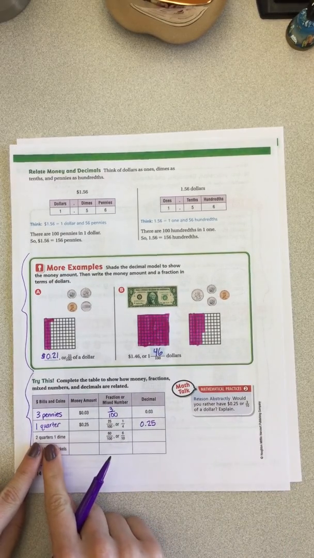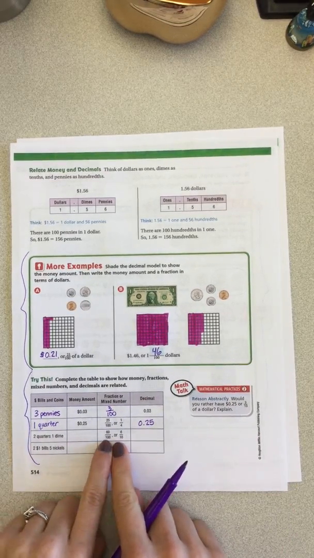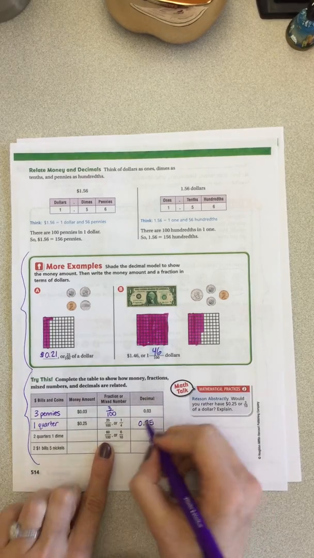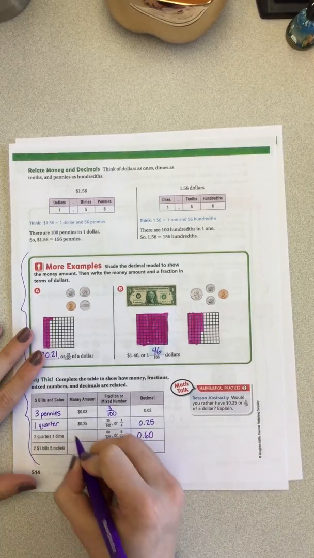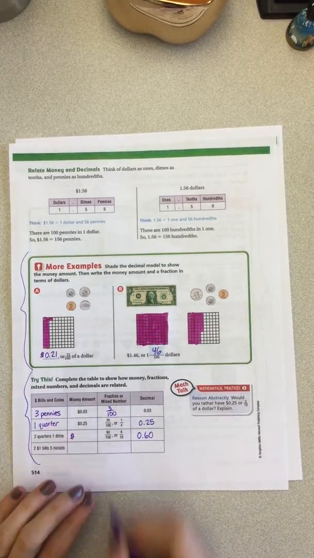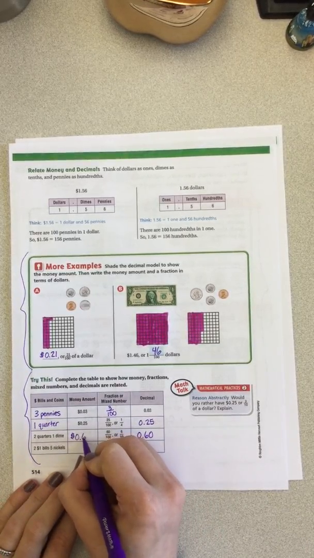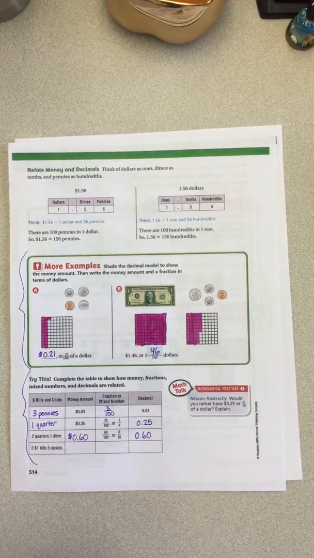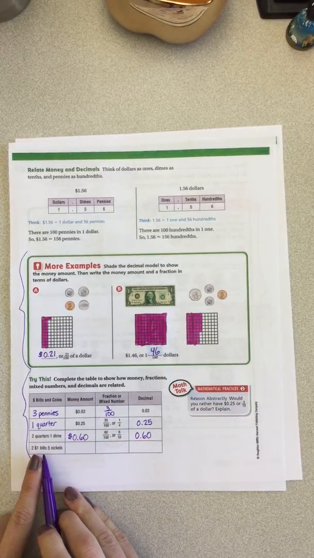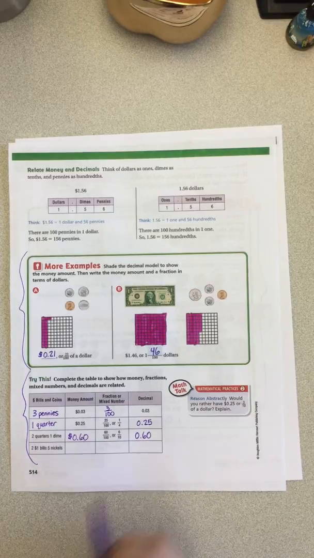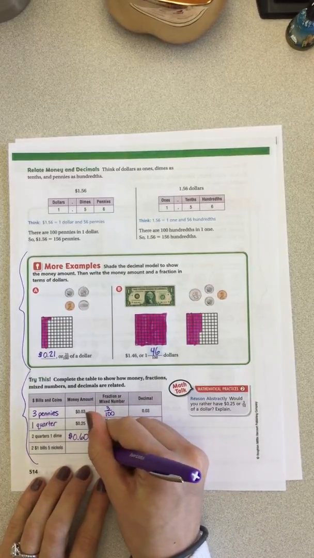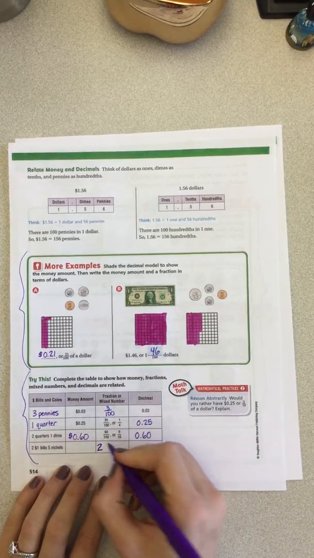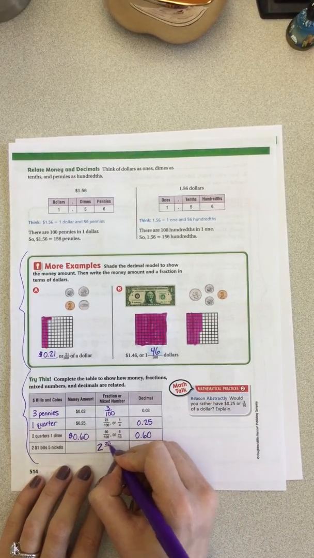Here we have 2 quarters and 1 dime, which shows us that it's 60 hundredths. So first I'm going to go over here and fill out my decimal for 60 hundredths. And then as we fill out for money, remember to add the dollar sign, 0.60. And here we have 2 $1 bills and 5 nickels. So we know that our whole number is going to be 2. Now 5 nickels worth 5 cents each equals 25 cents out of our dollar.